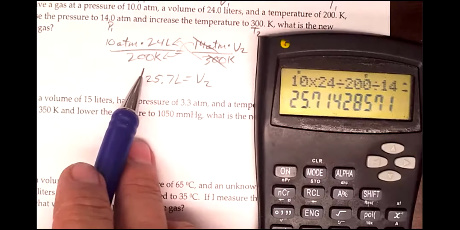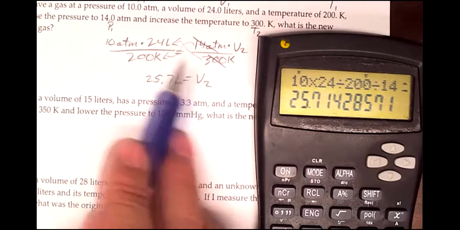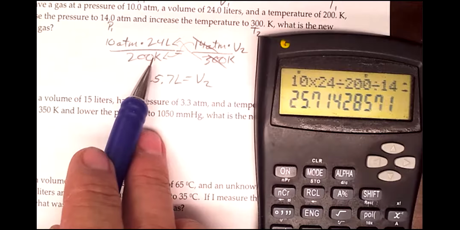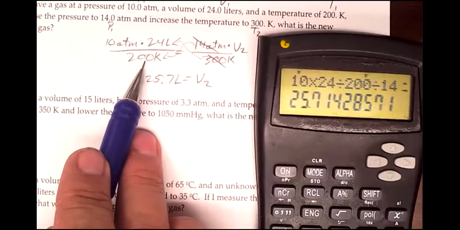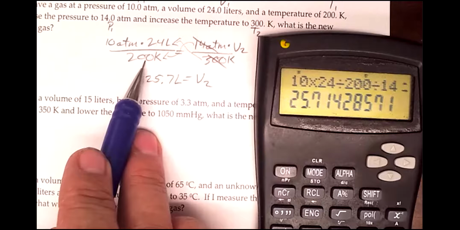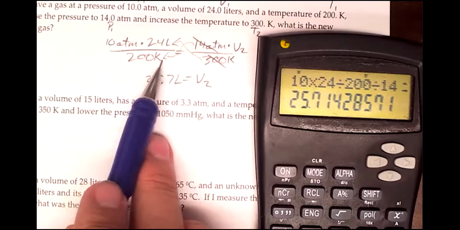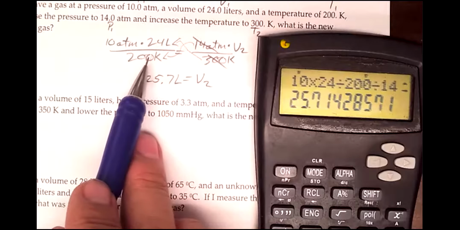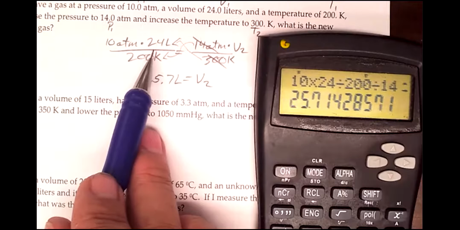Did it work? Yeah, actually. I was doing it where I did not push equals until I got something else. So I did 10 times 24 times 300. Yes, these three. And then I got like 720. I didn't hit equals, but go ahead. You can. And then divided by 200, times 14, which is like 200 times 14, a bigger number. Did you do divided by 200 parentheses times 14, or did you do divided by 200 times 14? See, then the calculator gives you the wrong answer, correct? Yes.